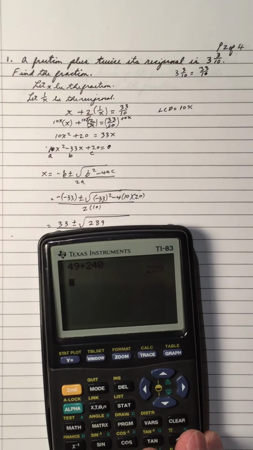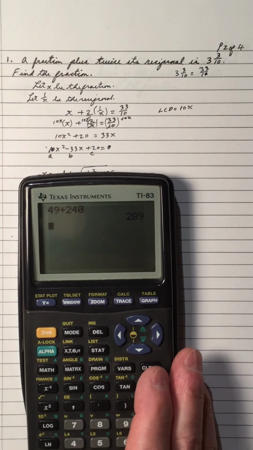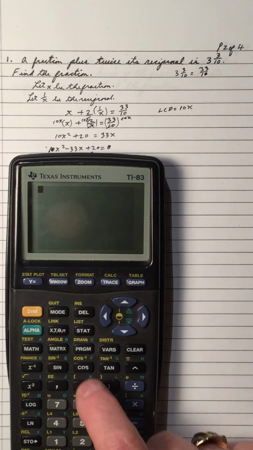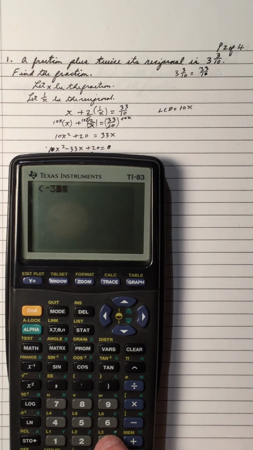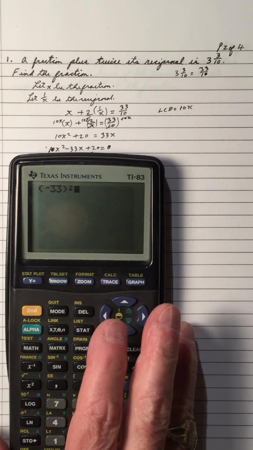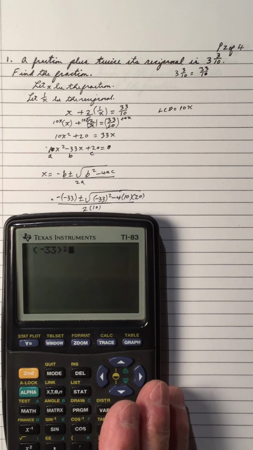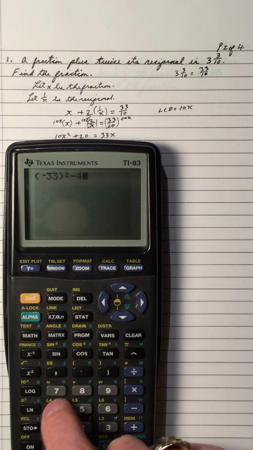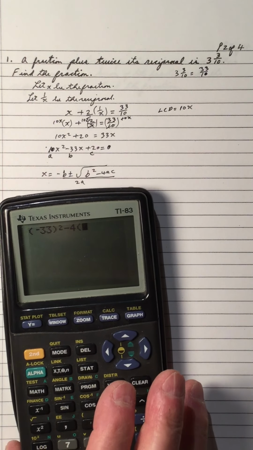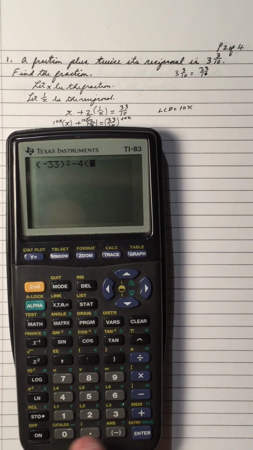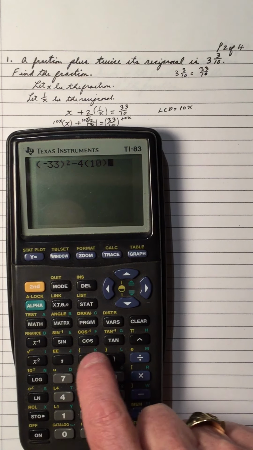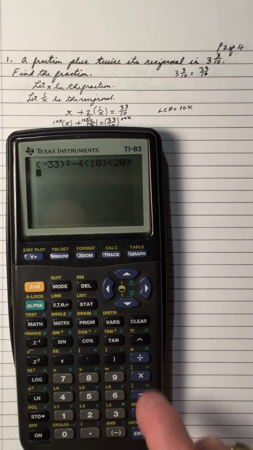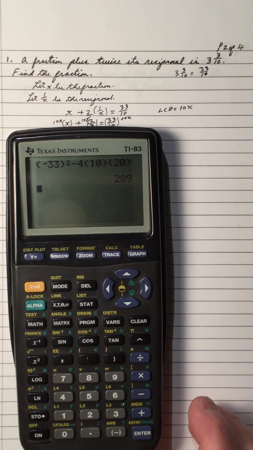To do it on the graphing calculator, you see it there, clear it. I will go bracket, negative 33, and the square, and it's negative 33, minus 4. So that's the negative, this is subtract 4, bracket, and the other number is 10. So put in 10, bracket, and we put the 20 in. We close it off with a bracket and hit enter, and that gives me the 289.